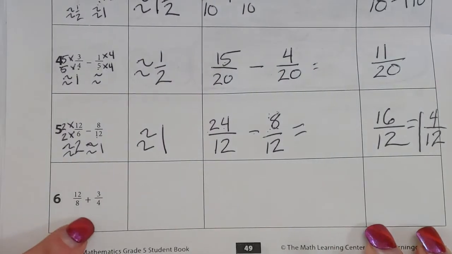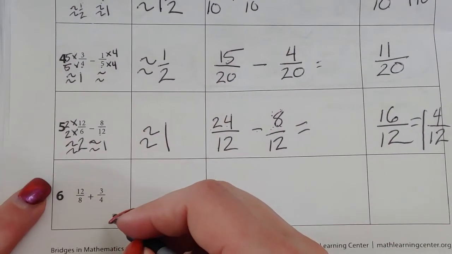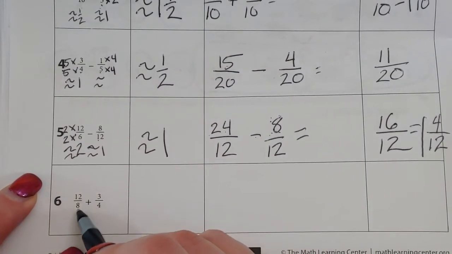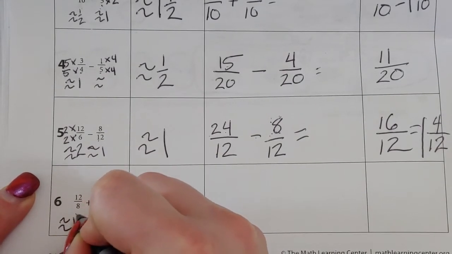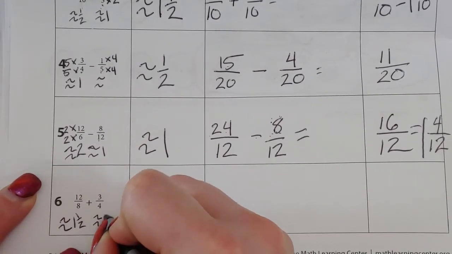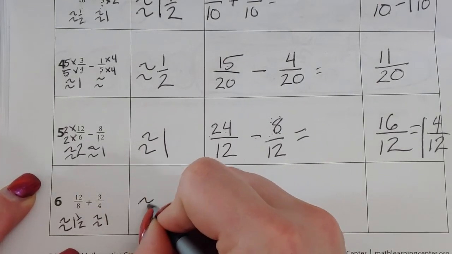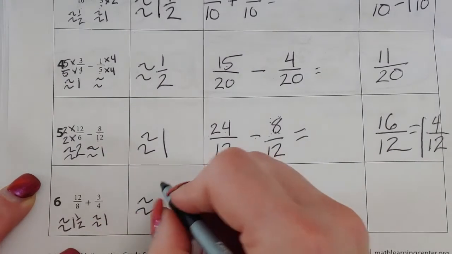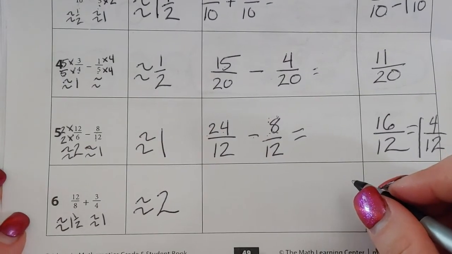All right, last one. Estimate. Let's see how you did. So 8 12ths. Oop, that's bigger than 1. I'm going to call that like 1.5 plus almost 1. So I'm going to call our answer almost 1, almost 1.5. I'm going to call it 2. Pause and solve. Let's see how you did.